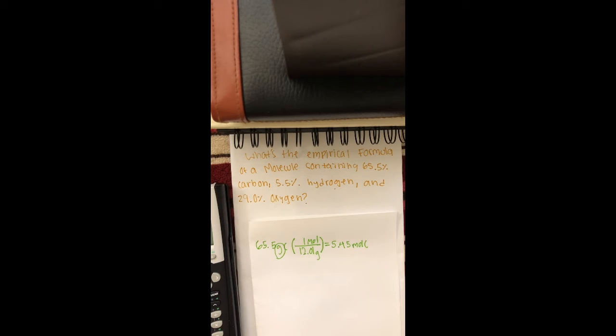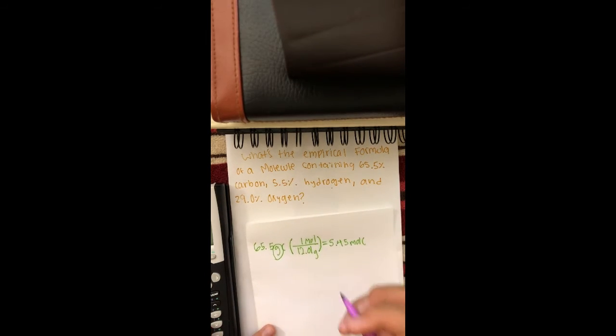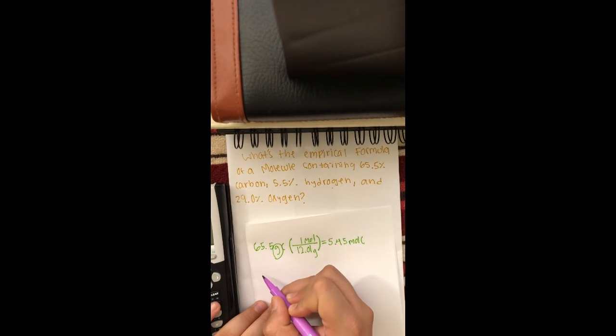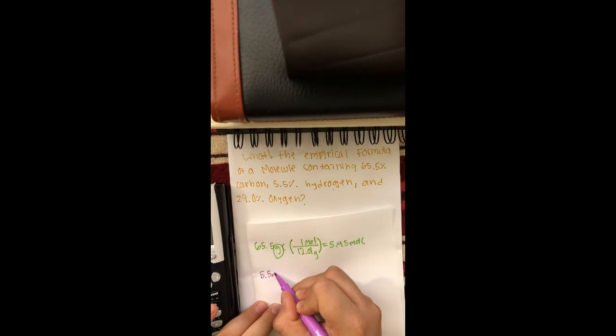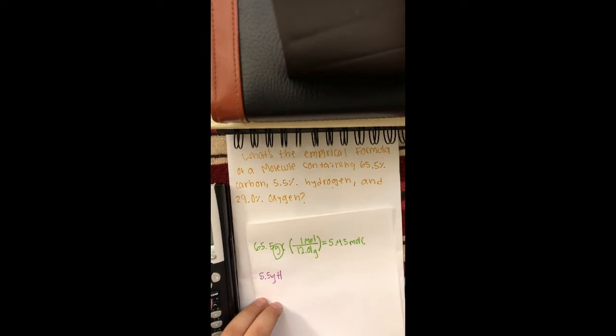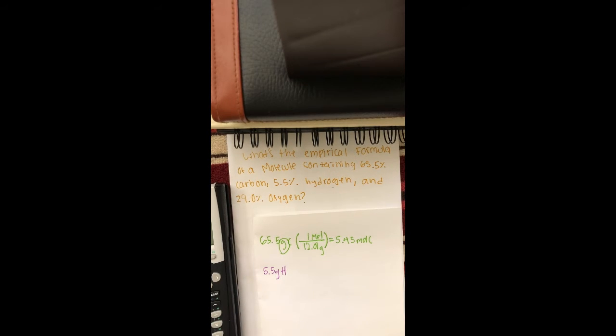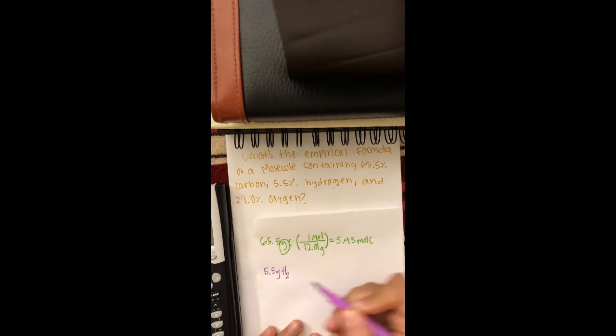And then we're gonna find the moles of hydrogen. So we have 5.5 grams of hydrogen. And hydrogen is one of the diatomic elements, but the diatomic elements do not apply in the empirical formula. So don't put 2 in the bottom. You don't want that.